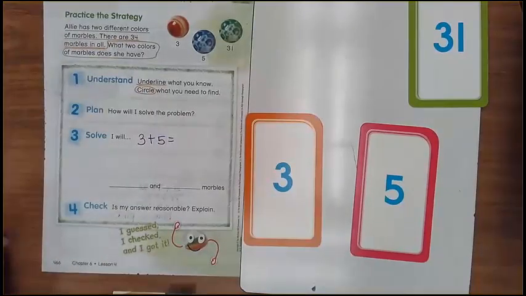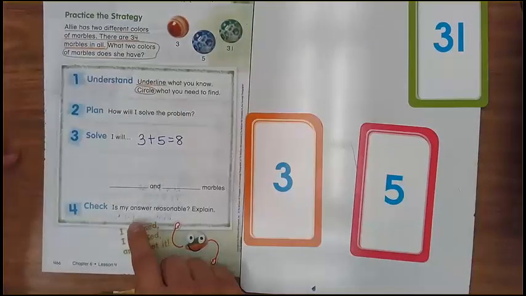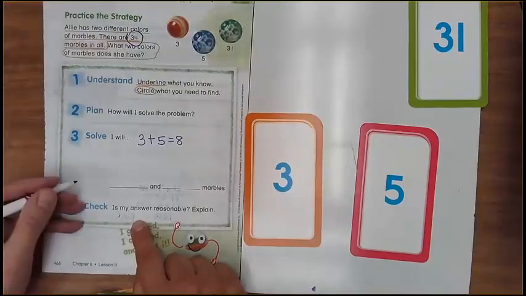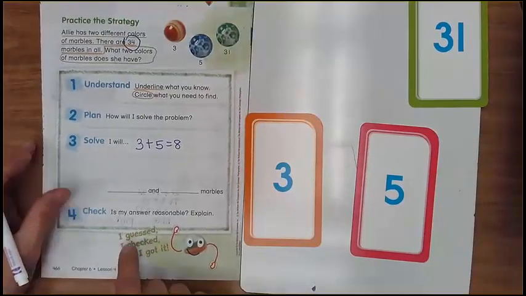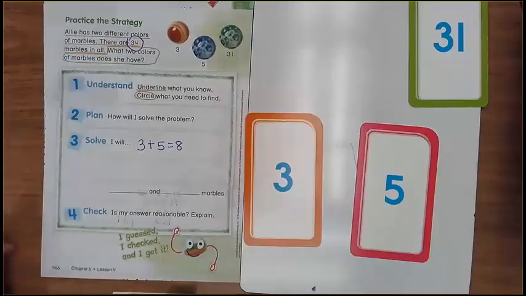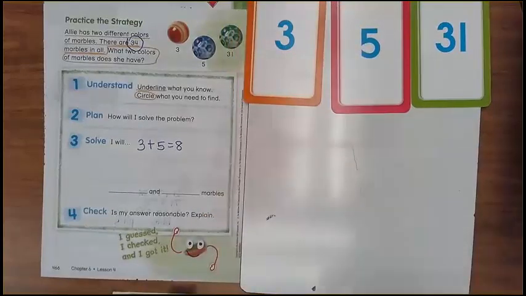Well, that makes 8. Now, we know that we're looking for 34. So is 3 plus 5 34? No. All right, so it can't be 3 plus 5. We're going to have to revise our answer.